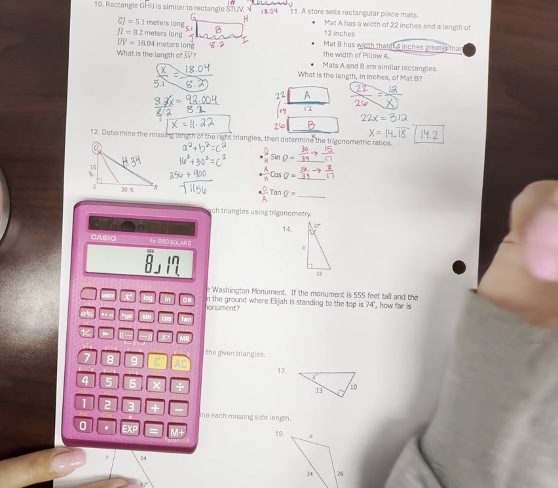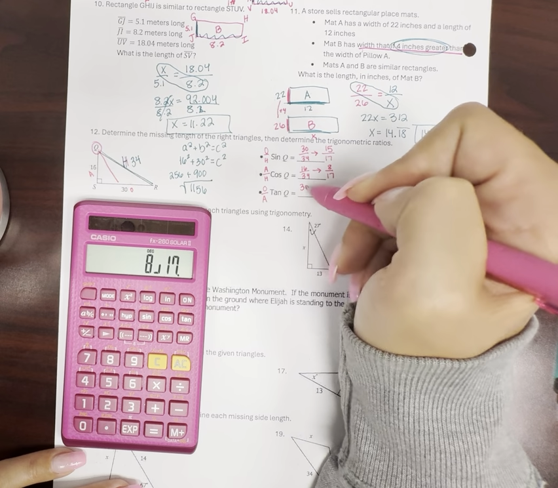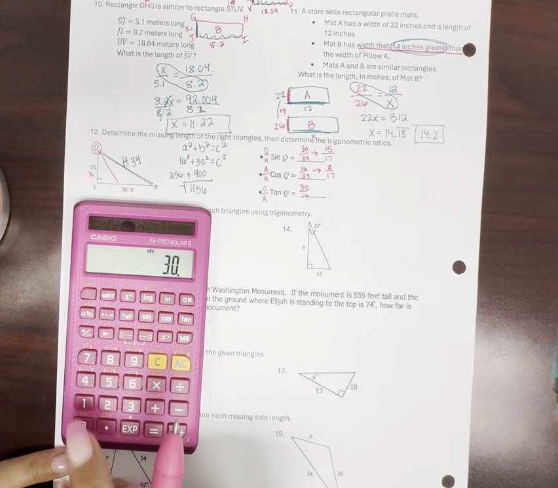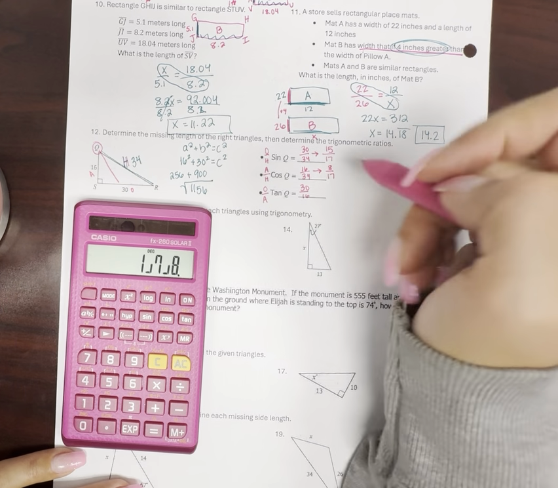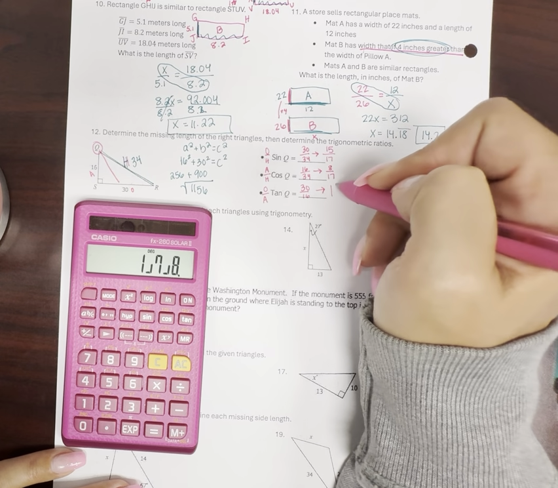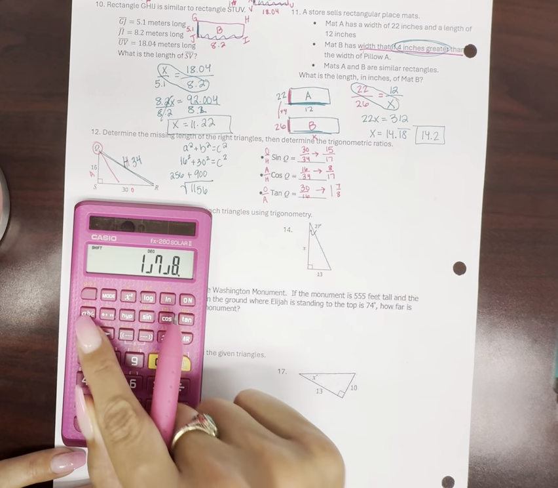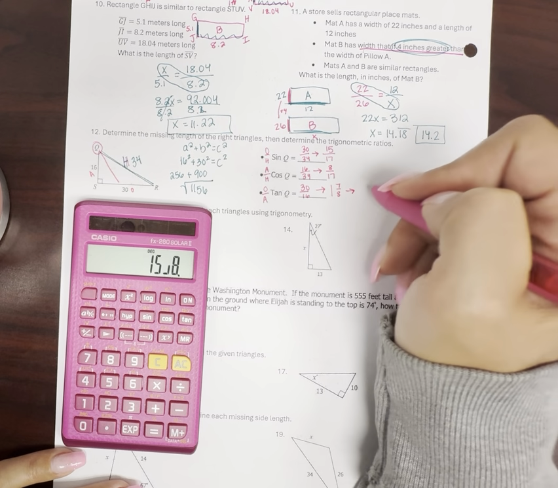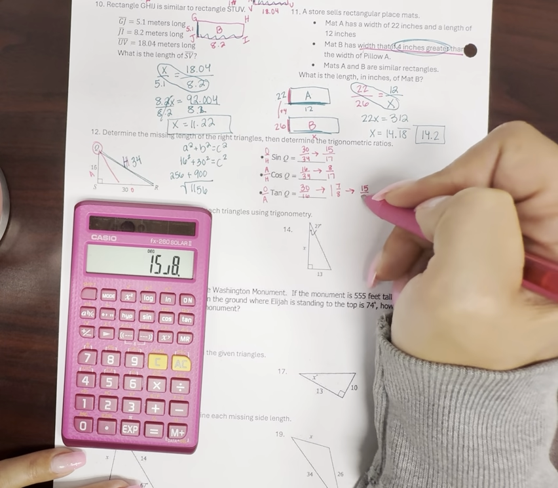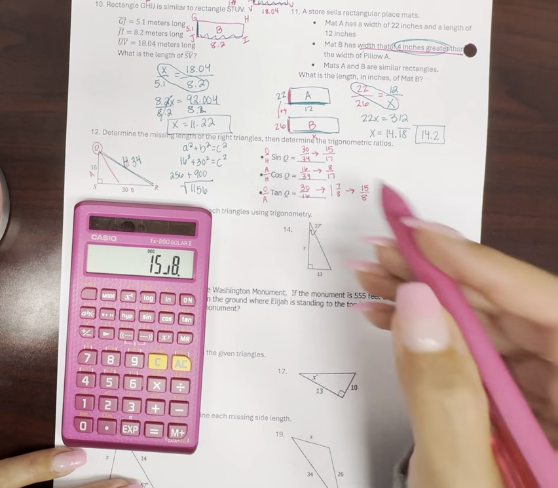It's the only one that doesn't use hypotenuse. So this would be 30 over 16. So this is technically 1 7/8. If you don't like that, you could press shift and it'll change it to an improper fraction, which is 15 over 8. Either way, any of those are acceptable.